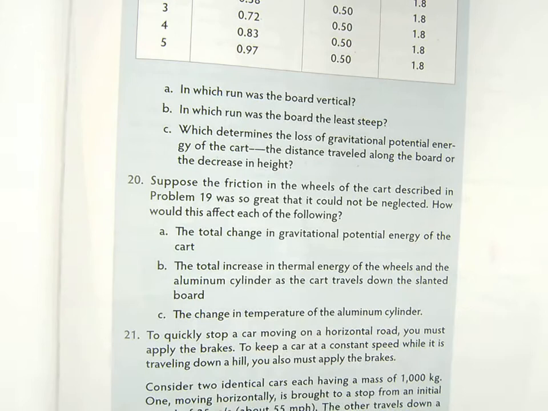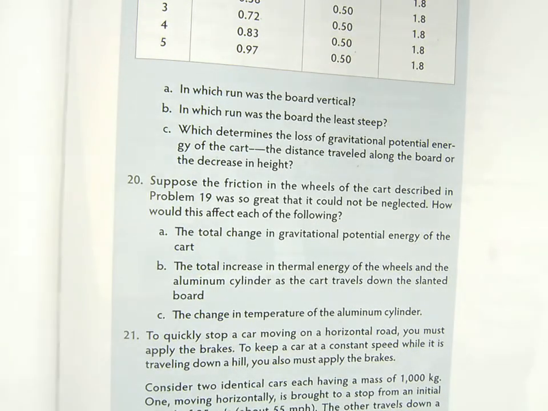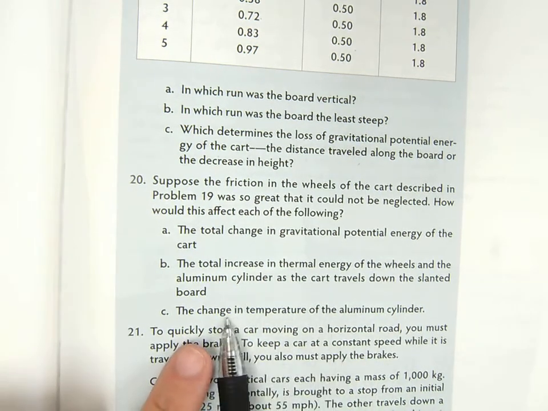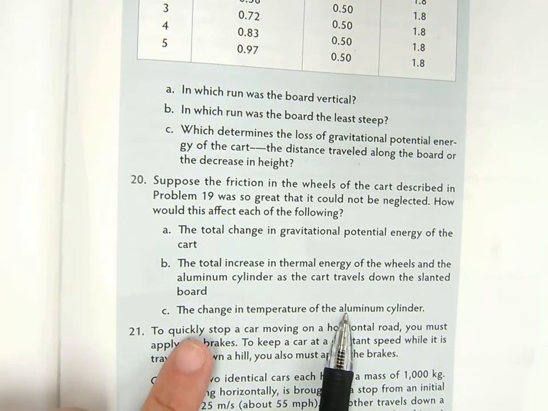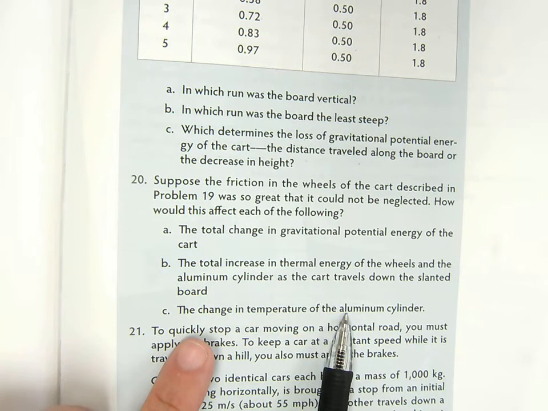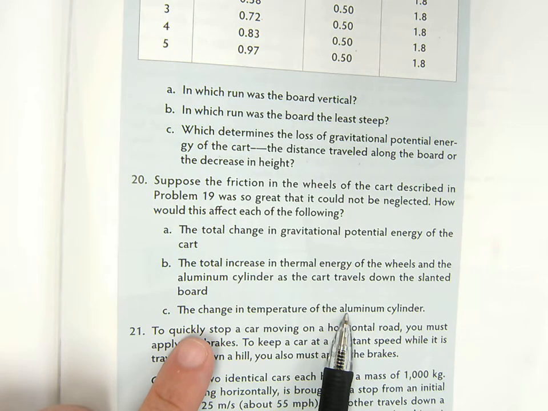Let me rephrase this. It is being split. Let's say it starts with 100 joules of gravitational energy. Let's say 10 of it goes to the friction in the wheels, and 90 goes to the thermal energy in the aluminum cylinder. That total amount is still exactly the same. It's just being split two ways, one going to the aluminum cylinder and some going to the wheels. But this is where it would have an effect. The change in temperature of the aluminum cylinder will not be as great because not all of the gravitational potential energy is going to the aluminum cylinder. Some of it's going to the friction in the wheels. So that's the one that would be different. Does that make sense?